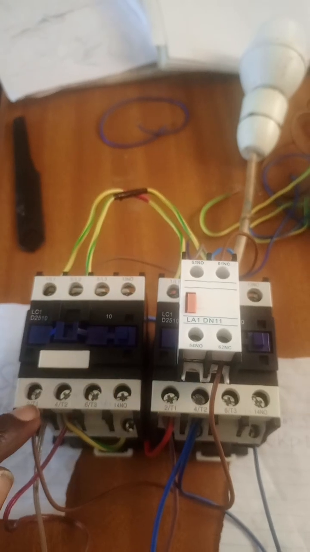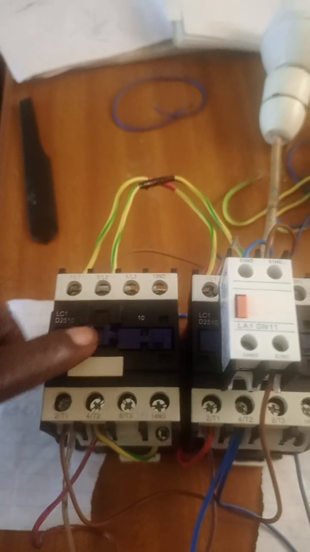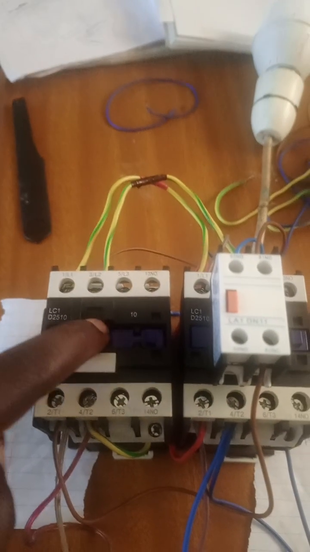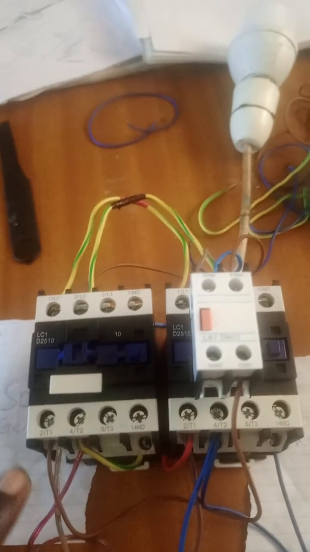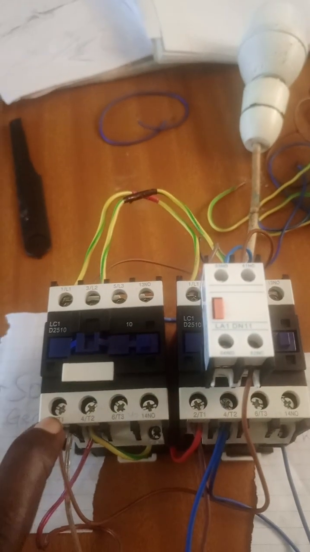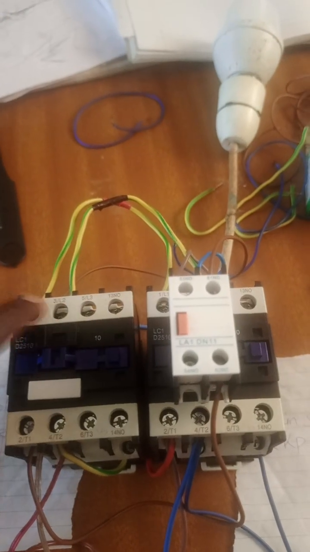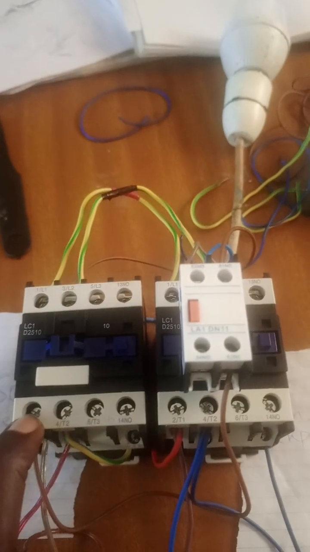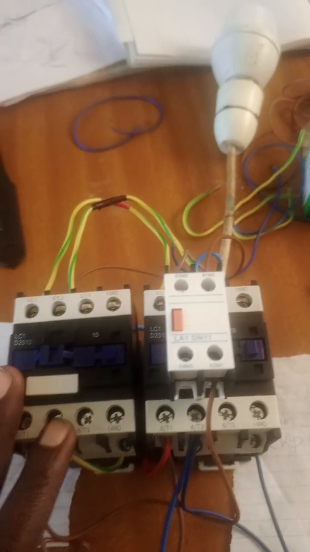The L1 and the T1 are always normally open. But when this one engages, that is the torque of this conductor, the L1 and the T1 become one, and then the power flows from this point to this point. Hope we are together from that point.